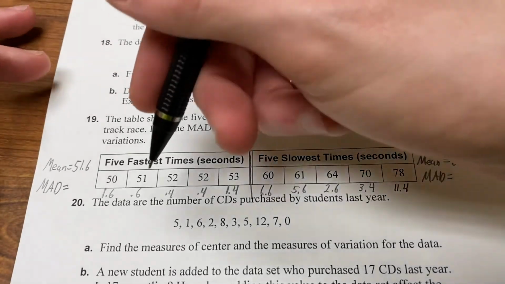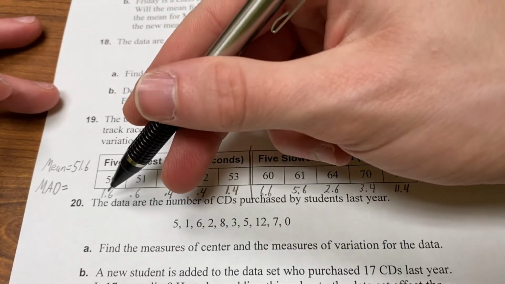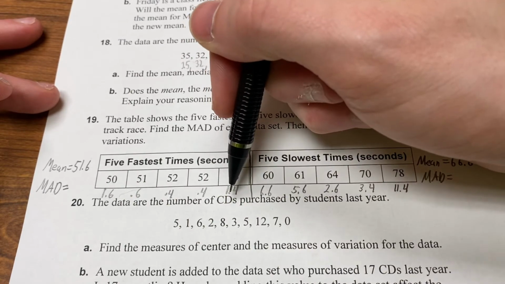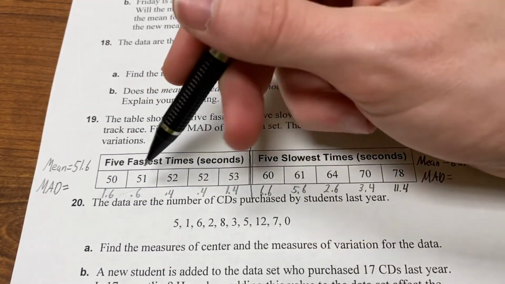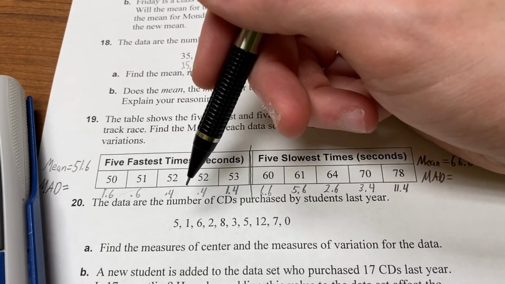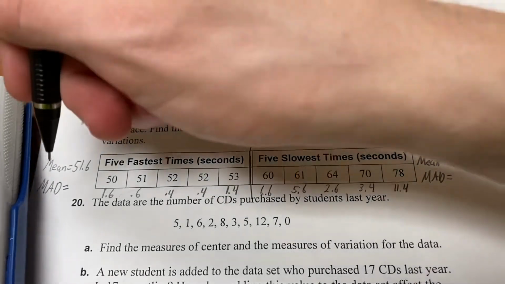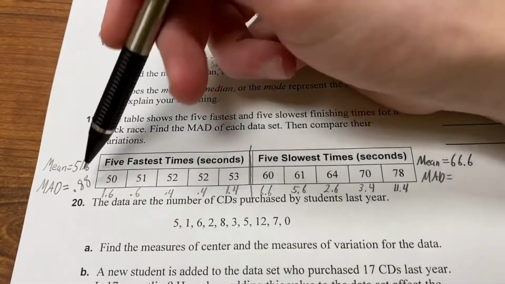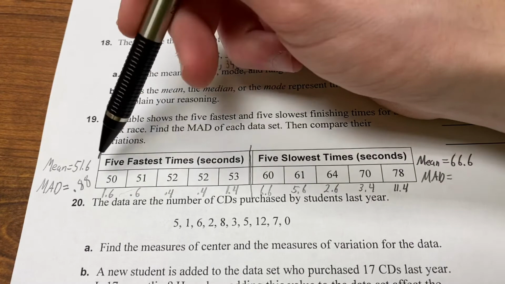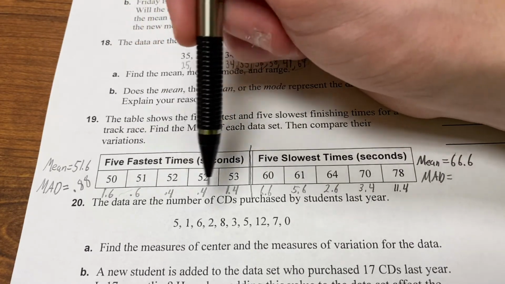So we have a total of 4.4, and then in order to find the MAD score, we divide our total of 4.4 by the number of data points there are. So 4.4 divided by 5 gives us a MAD score of 0.88, which means we have a very low amount of variation or deviation from the mean in this data set.